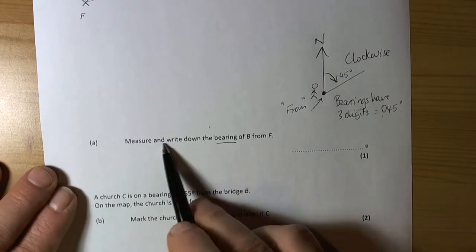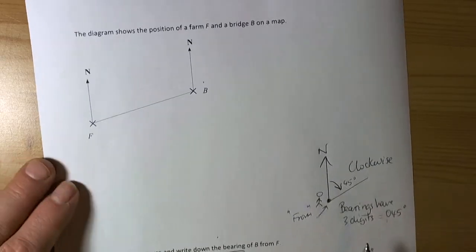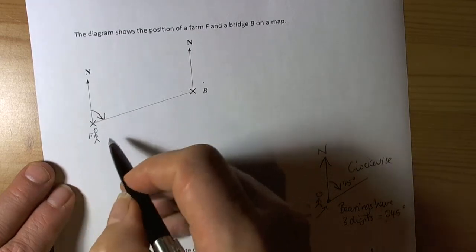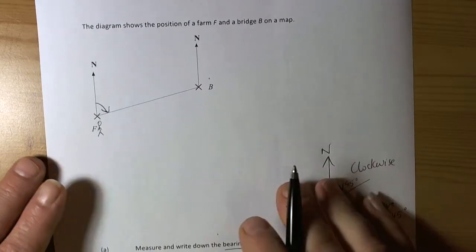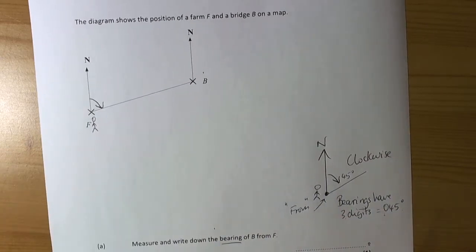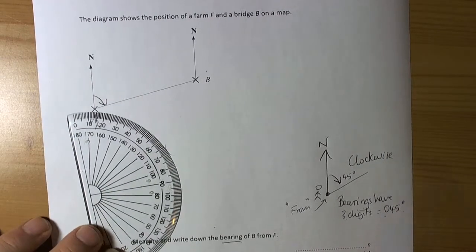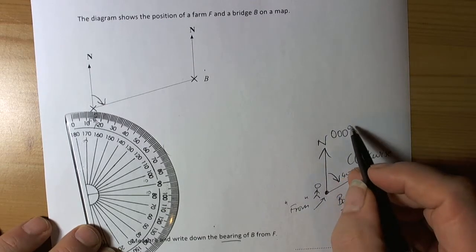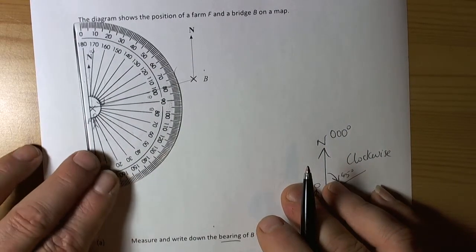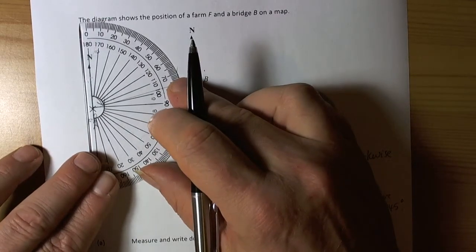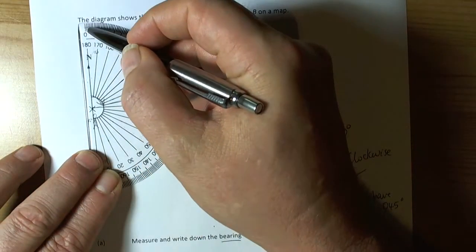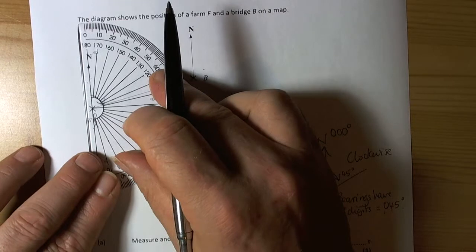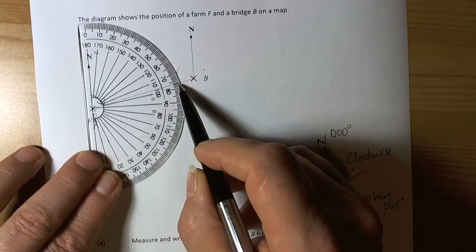So this question says measure and write down the bearing of B from F. So that means we've got to remember that we're kind of stood here and we're going to be measuring this angle of turn from facing north first, and then we get our protractor, and we've got to remember that north is always the 3 digits 0, 0, 0 as a bearing. So in other words, we must line our protractor up so that the 0 on our protractor is facing north, and the centre of the protractor is where the cross is, and we then measure that angle of turn.